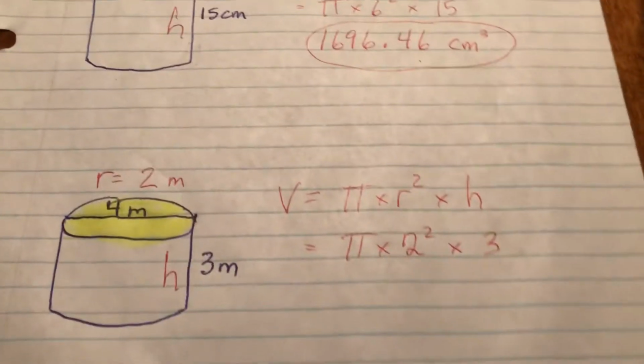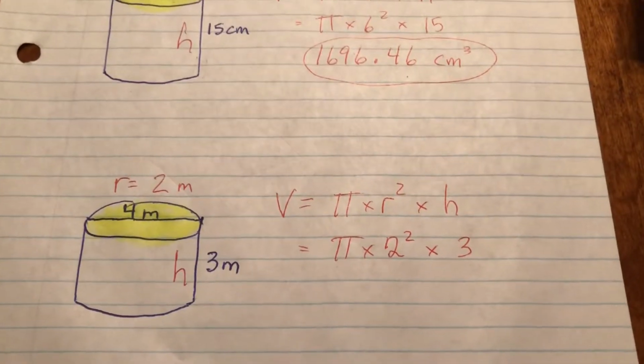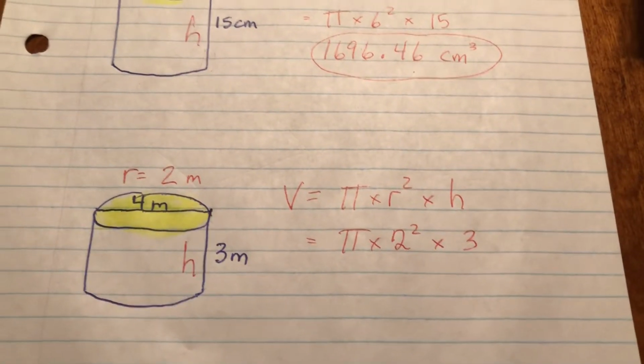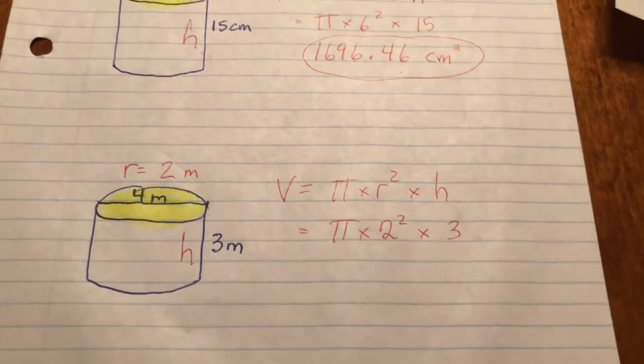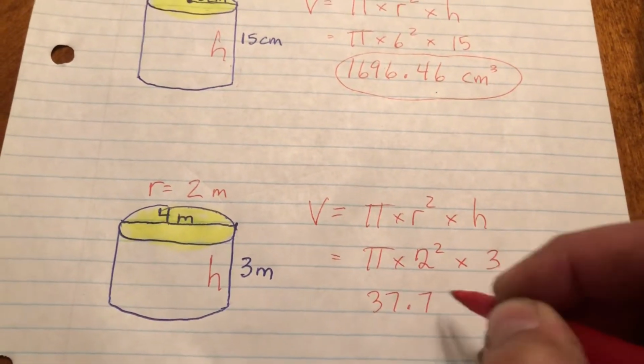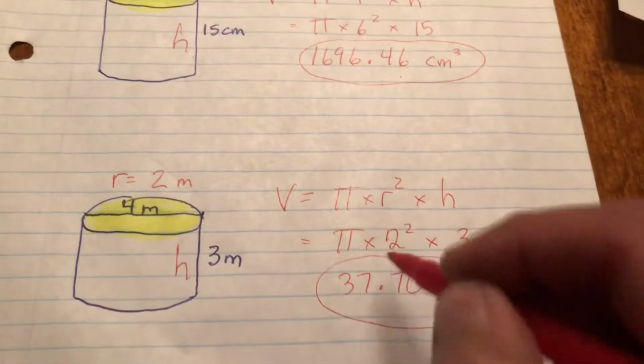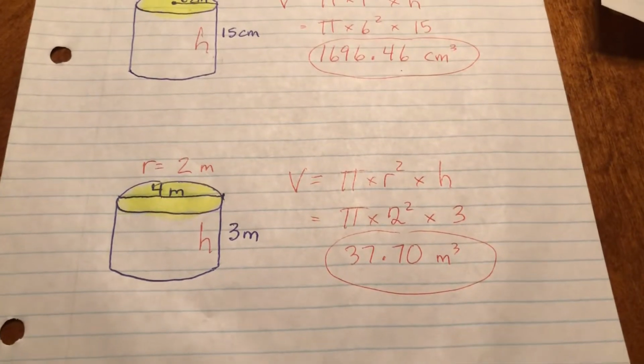You're going to type all that in. So pi times 2 squared times 3, and I get 37.70 meters cubed. That is the volume of that shape.